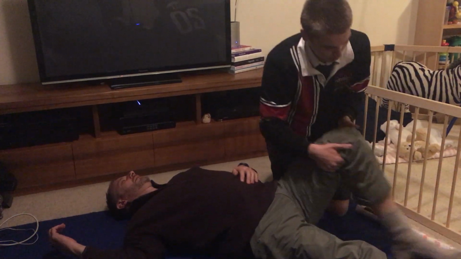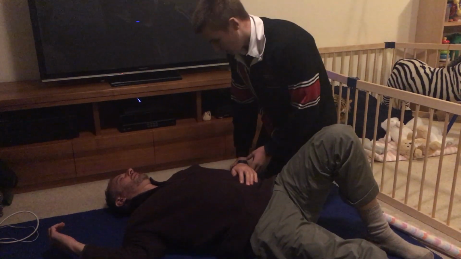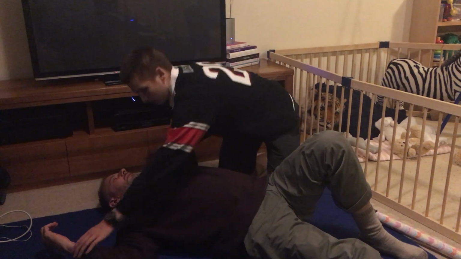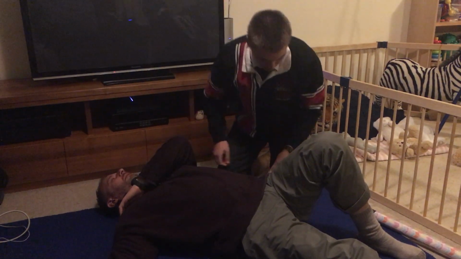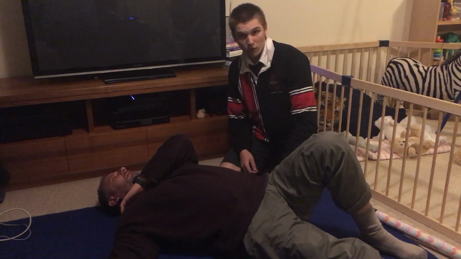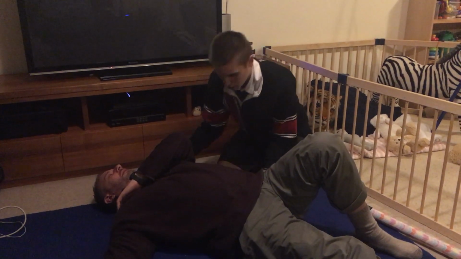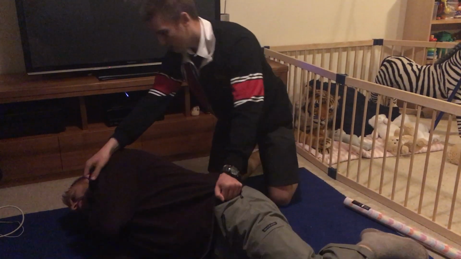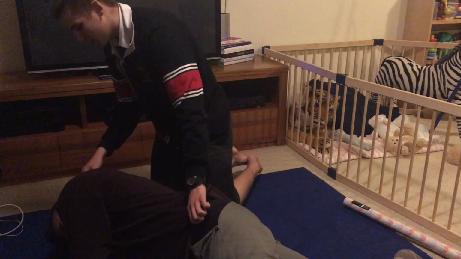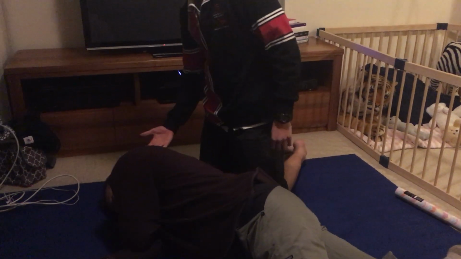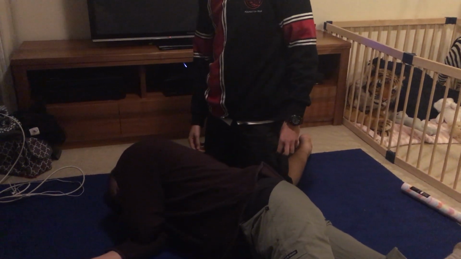I'm going to put this one up. This hand goes across the shoulder. This one goes out. And you grab at the belt loop of the pants and the shoulder of the shirt and pull him over. His head should be resting in his hand so that if he needs to vomit, his hand's on the side, he's not going to choke in his own vomit.